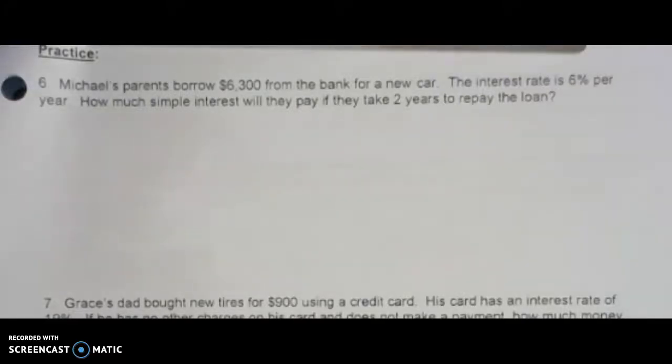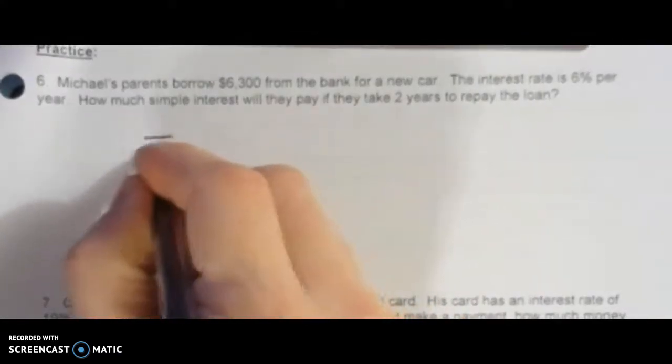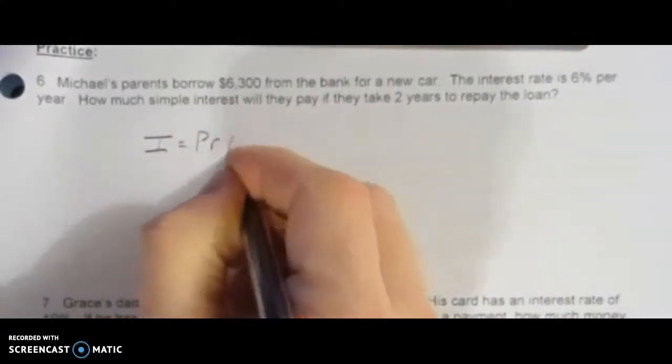In question 6, they tell us Michael's parents borrowed $6,300 from the bank for a new car. The interest rate is 6% per year. How much simple interest will they pay if it takes 2 years to repay the loan? So we're going to start off with our simple interest formula, I equals PRT.